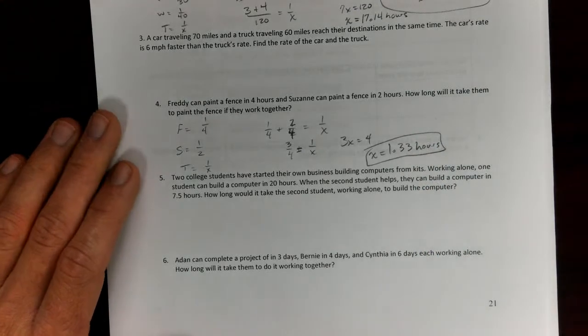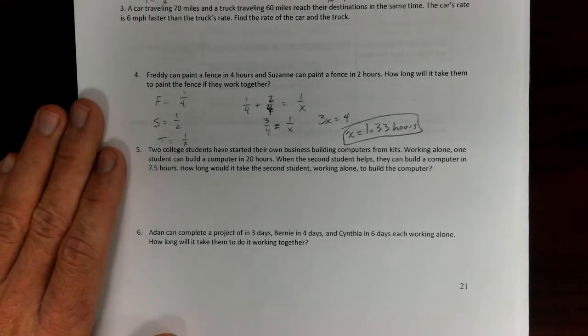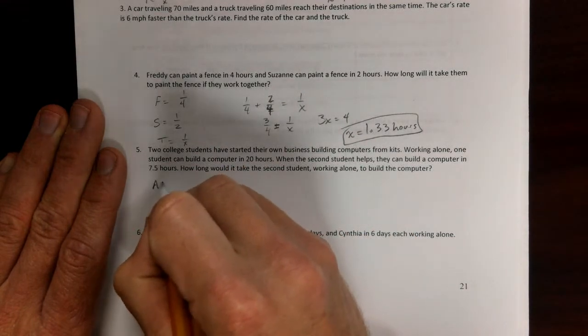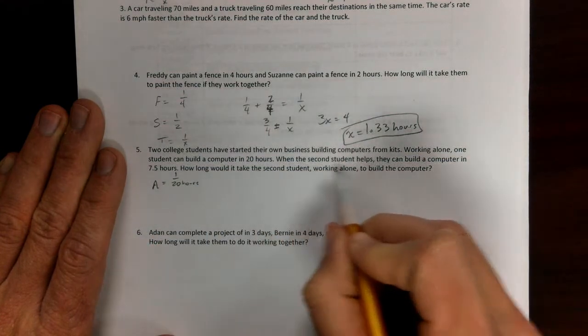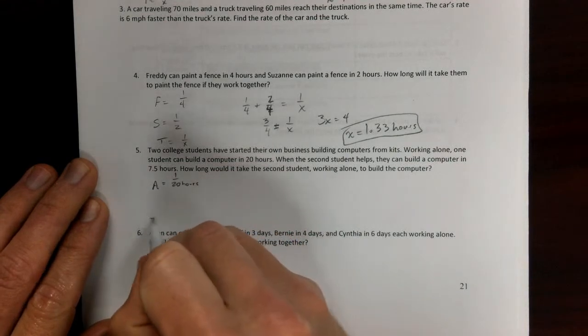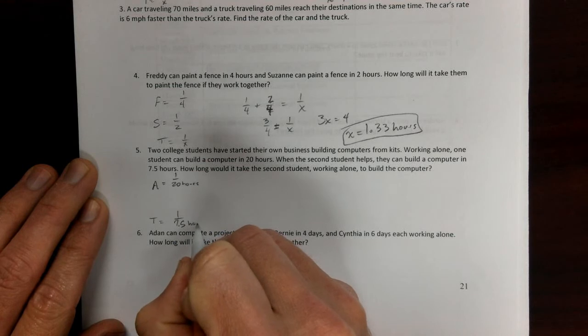Alright, let's look at number 5. 2 college students have started their own business, building computers from kits. Working alone, 1 student can build a computer in 20 hours. So let's say student A can be 1 over 20 hours. With the second student's help, they can build a computer in 7.5 hours. So together, they can build it in 1 over 7.5 hours.